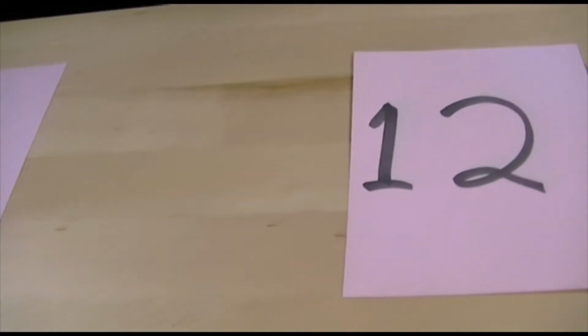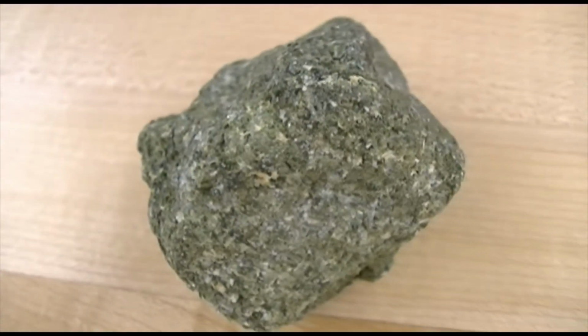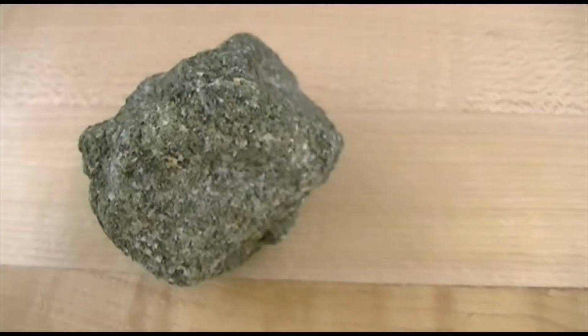Moving to number 12, again, this mineral is fractured. No flat surfaces, no shiny surfaces, no cleavage.